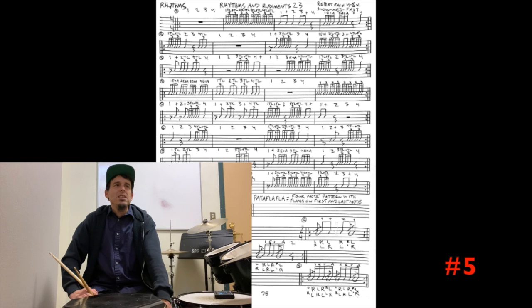8th note triplet on beat 2. Similar concept for beats 3 and 4, with an 8th note rest on the downbeat of 3. We'll hit the and, then we'll do an 8th note triplet on beat 4. For bar 3, we have a 16th note triplet on beat 1, quarter note rest on beat 2, 16th note triplet on beat 3, 8th notes on beat 4.